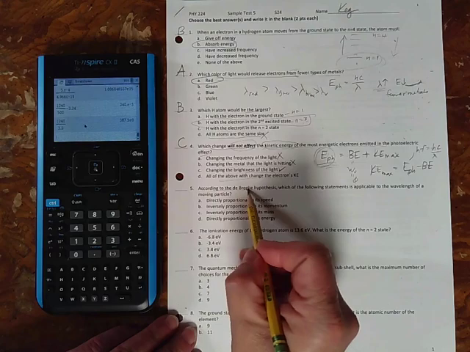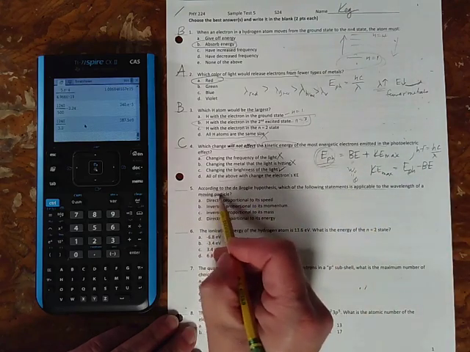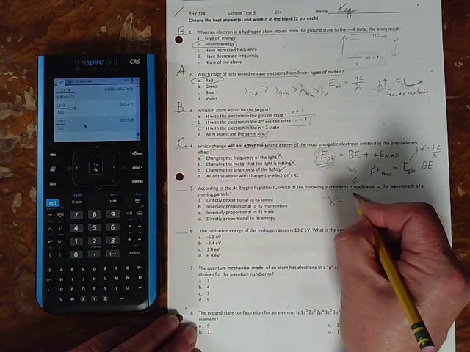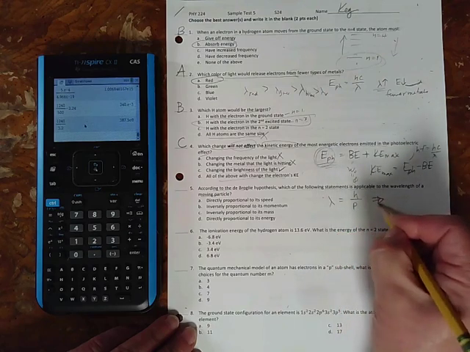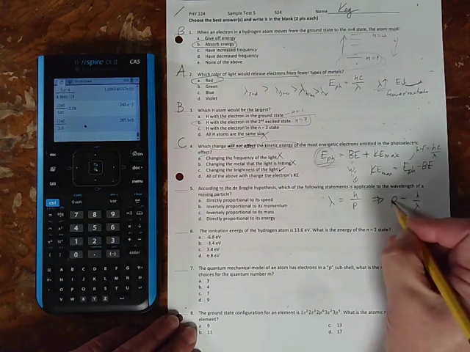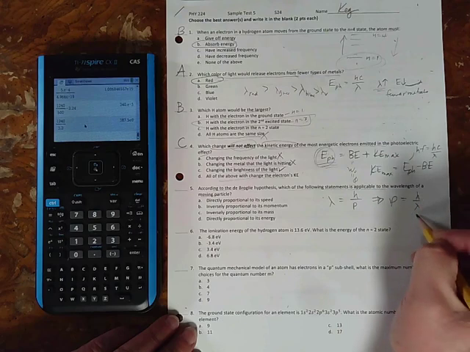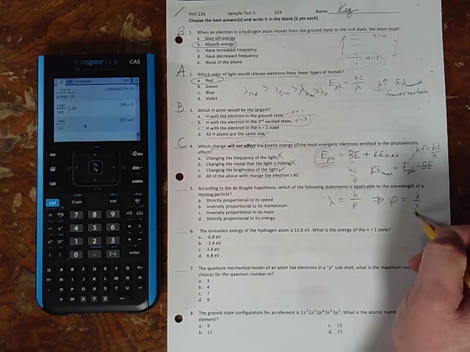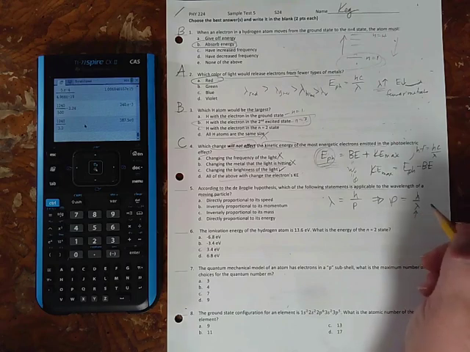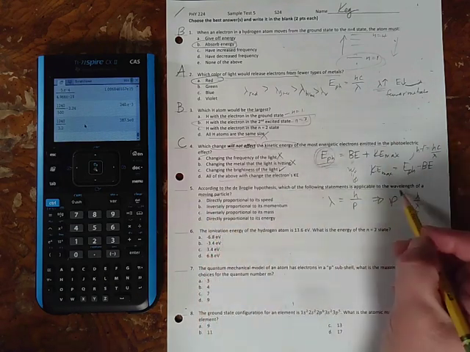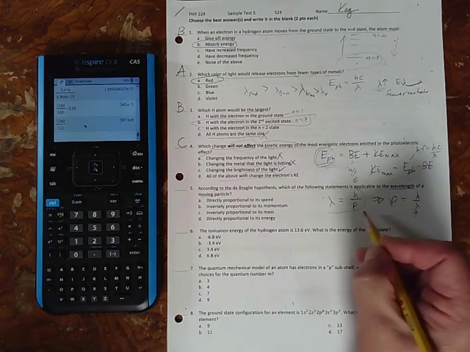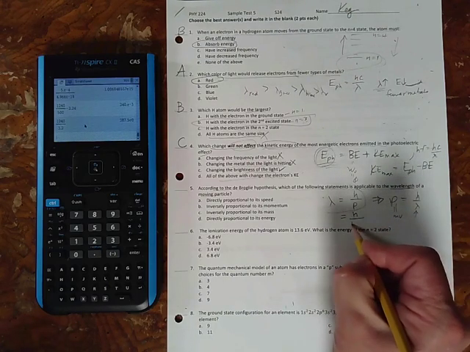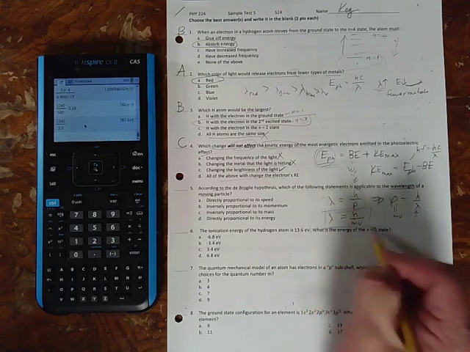Okay, according to de Broglie's hypothesis, which of the following statements is applicable to the wavelength of a moving particle? So de Broglie said that lambda was h over p, or p was h over lambda. He hypothesized that matter, things that have mass, could also have a wavelength like a wave would have. So these are the equations. Which is applicable to the wavelength? So we want it solved in this form. And remember, P is momentum, which is mv. So we can put mv down here. So lambda equals h over mv, or h over p.